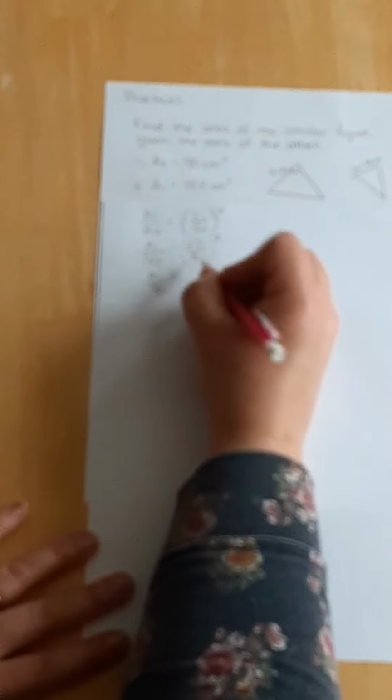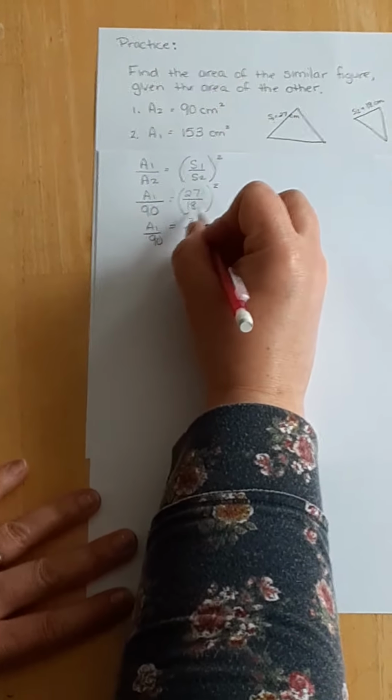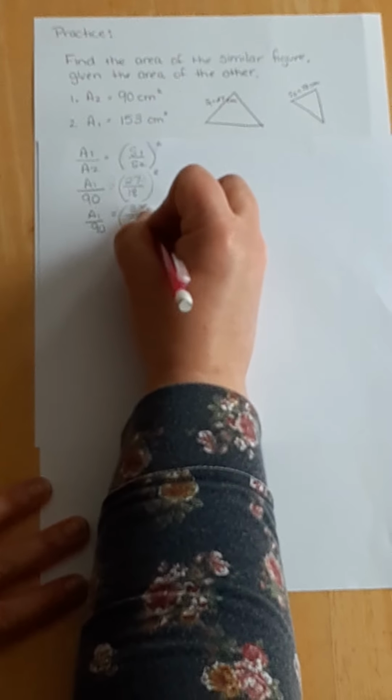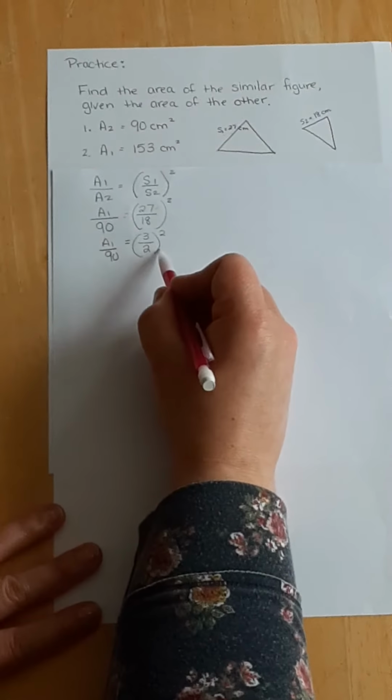So I just gave you the answer. How about 9? So 9 goes into 27 3 times. 18 and 9 is 2 here. Okay, I still have to have this squared. It's part of my equation. Now we're going to actually square it.